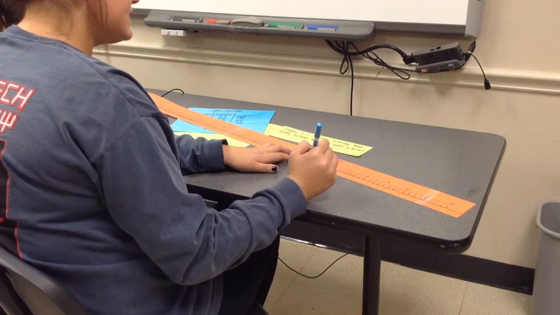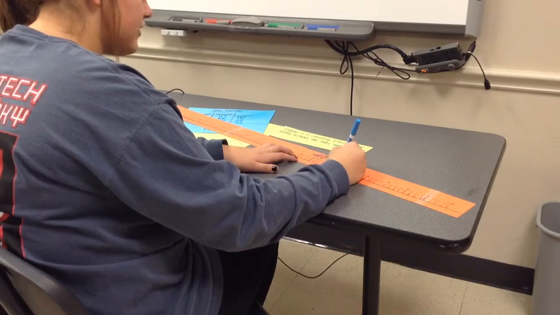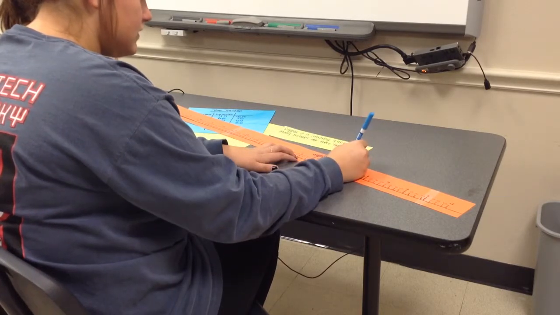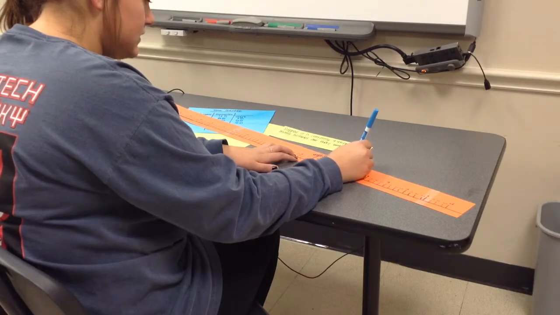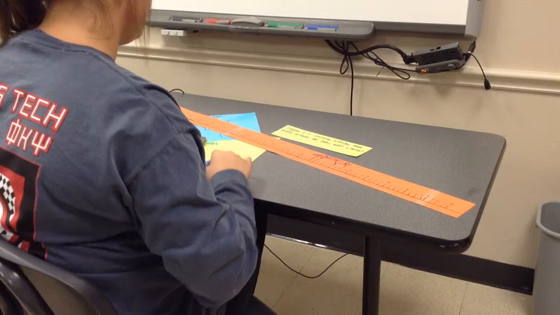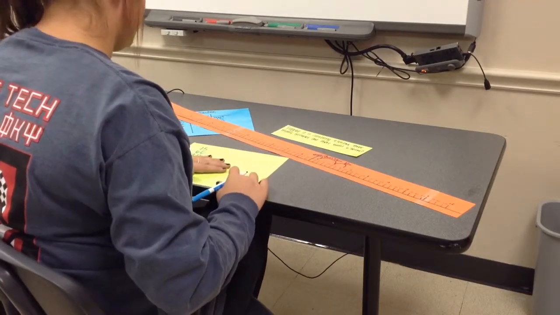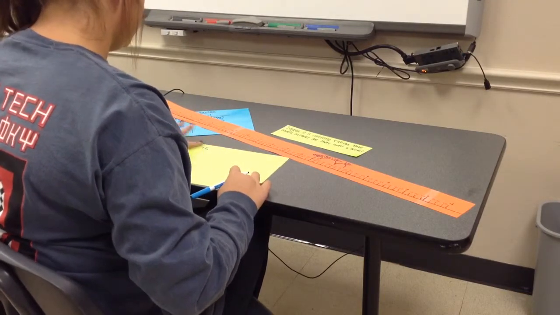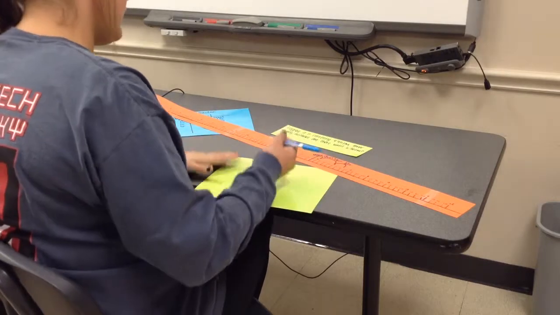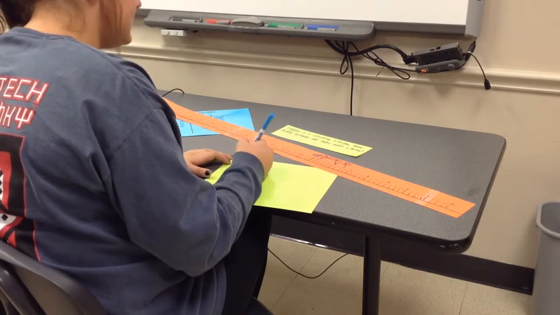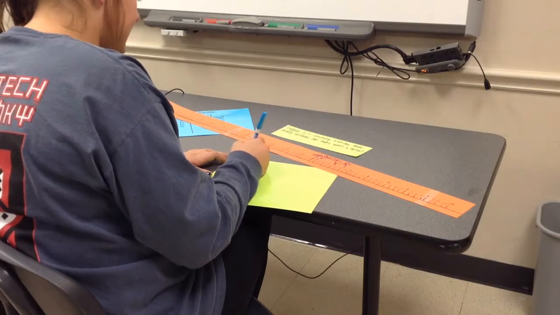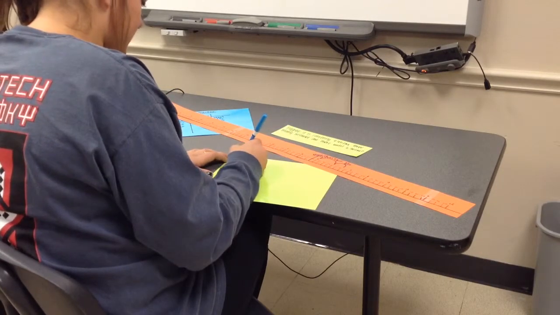And then we're trying to get to 6:30, so we're going to jump 30 to 6:30, so 30 minutes. Once again, we're going to add the minutes. So the first jump was 15 minutes, the second jump was 60 minutes, and the third jump was 30 minutes.